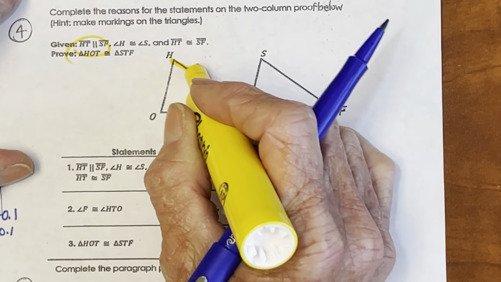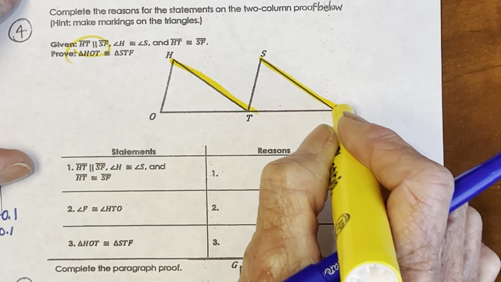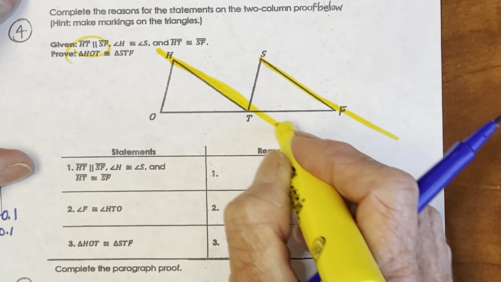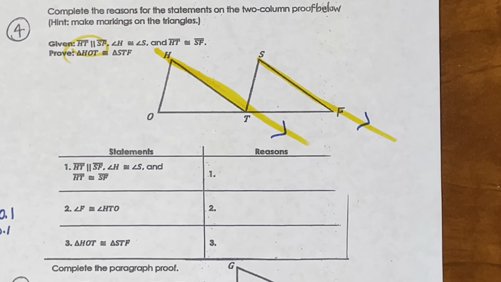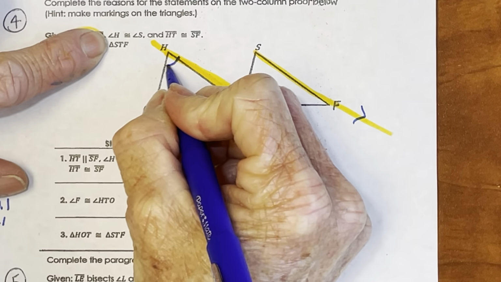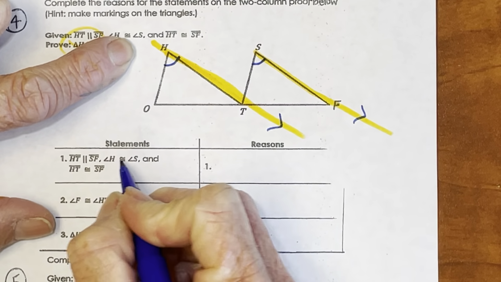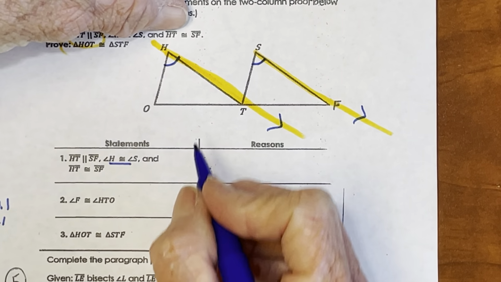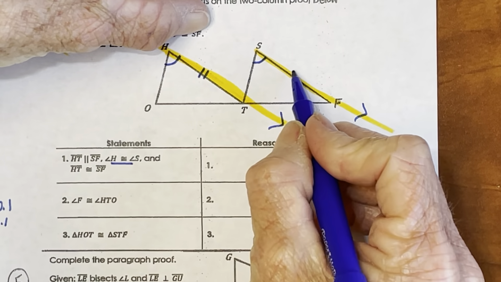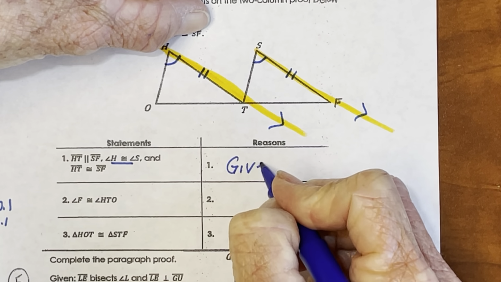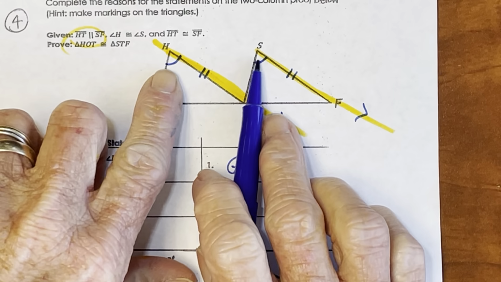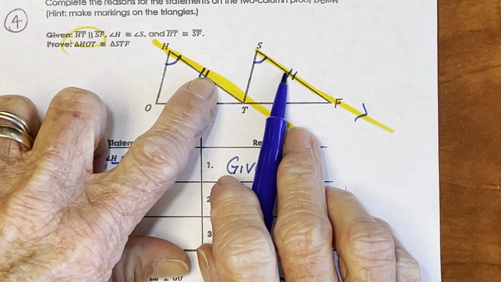All right, and number 4, we do have a pair of parallel sides. So I know that HT is running parallel to SF. I'll just go ahead and extend those. These are parallel to each other. They tell us that angle H is congruent to angle S, that's already there, and that segment HT is congruent to segment SF. So all of that's given. And already I can see I have a pair of angles and a pair of sides.